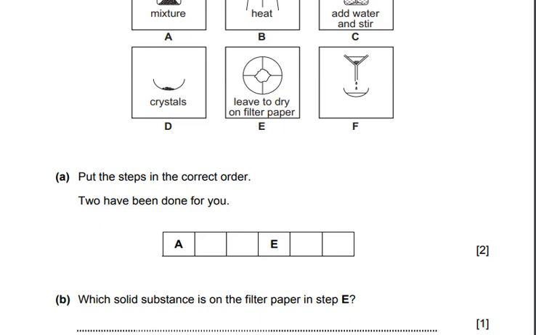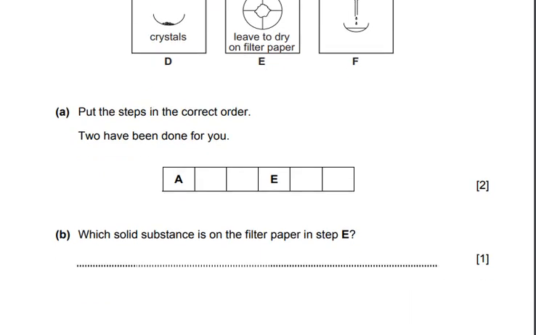After A, C comes, and after C, step F comes, and after F, step E is done. After step E, step B comes, and after step B, step D comes. Question B. Which solid substance is on the filter paper in step E?